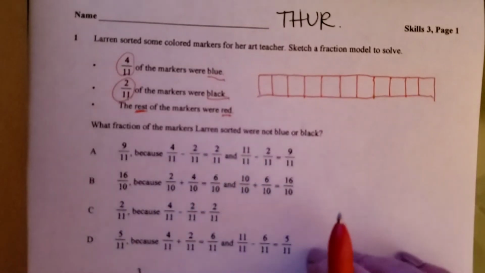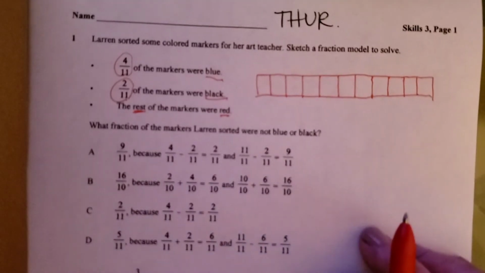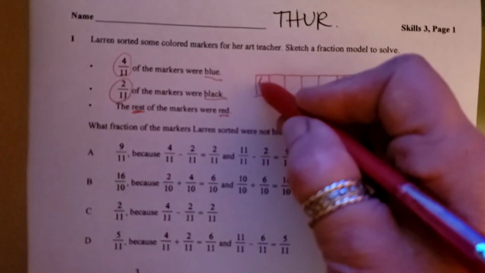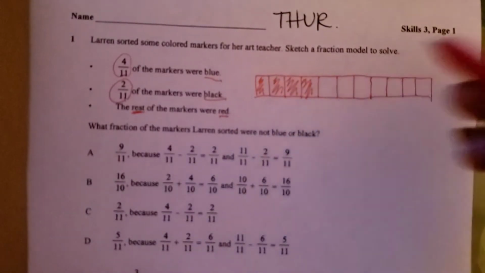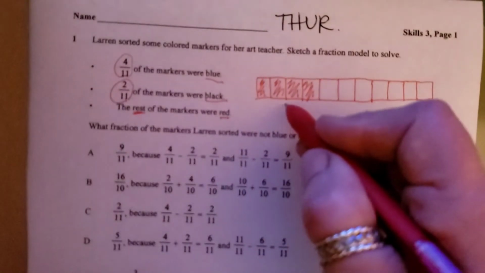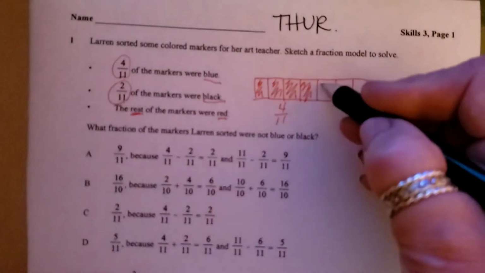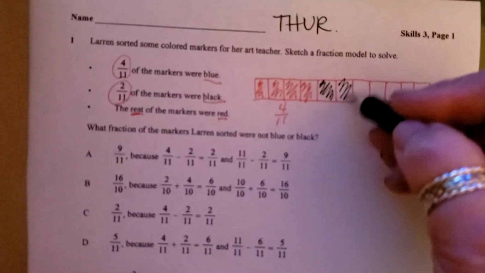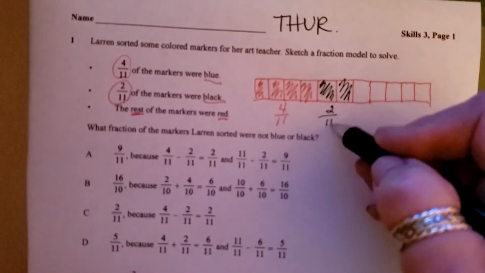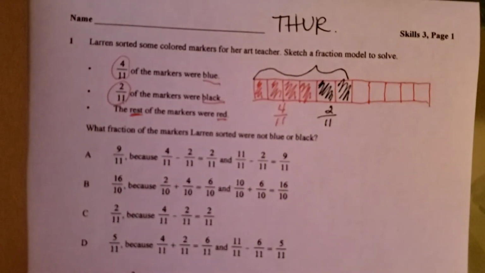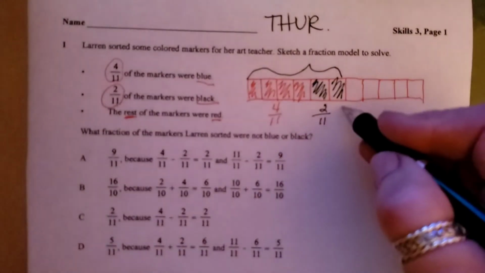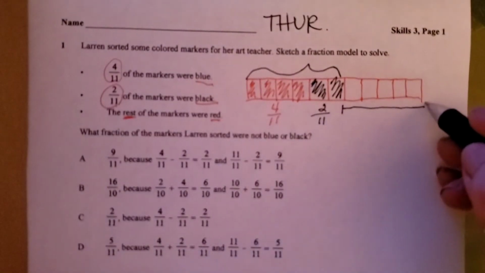All right, so you know that 4/11 are blue. Now I don't actually have my blue marker, so I'm going to go ahead and color it in red instead. 1, 2, 3, 4, and that's it. 4/11. And I'm going to go ahead and put that under here. 4/11. 2/11 were black. I actually do have my black pen here, so I'm going to go here and here. 2/11. So this is how much she helped her teacher sort. The rest is right here.